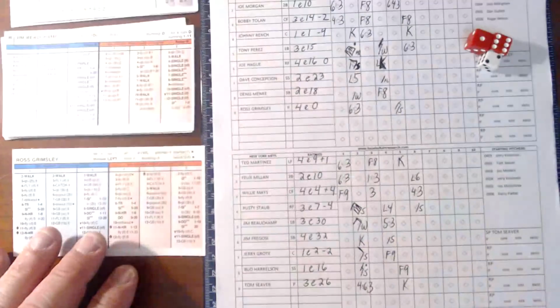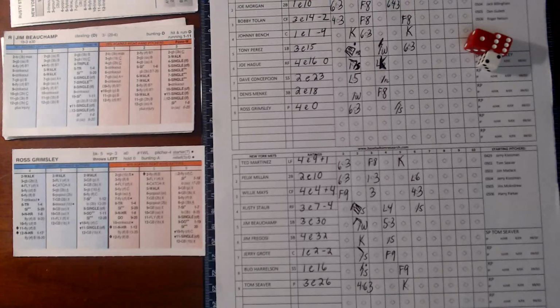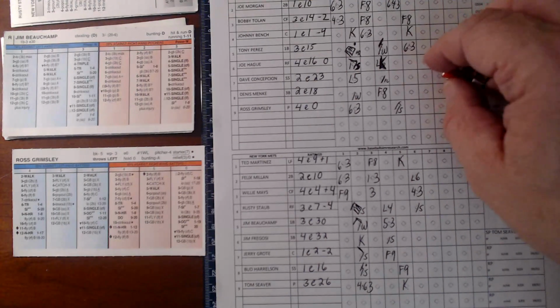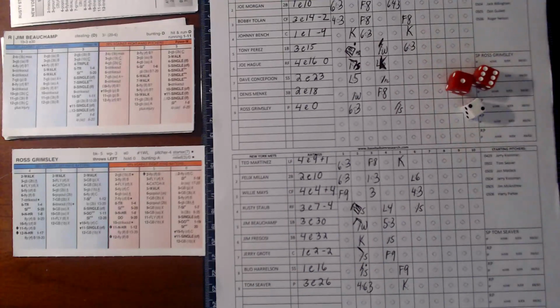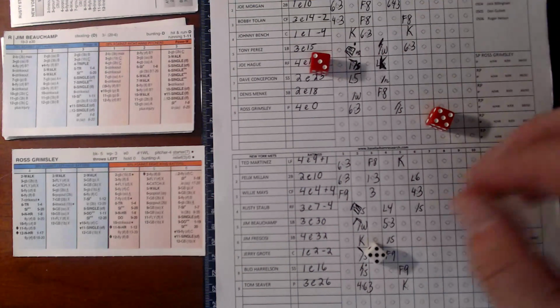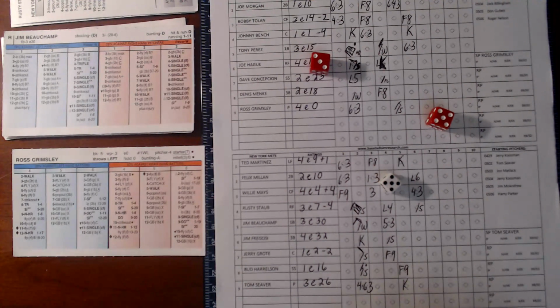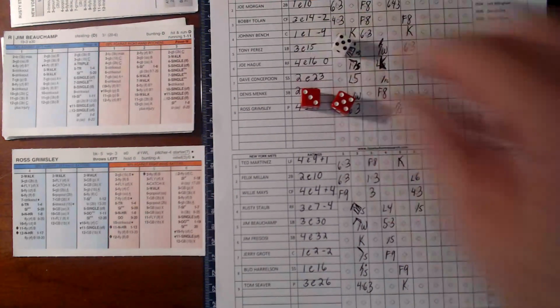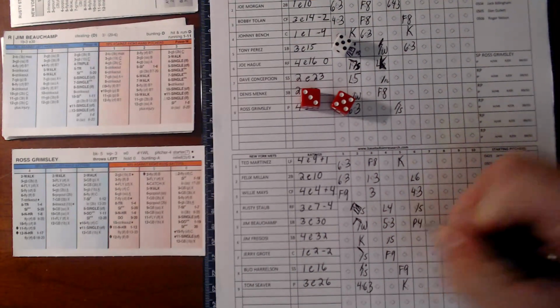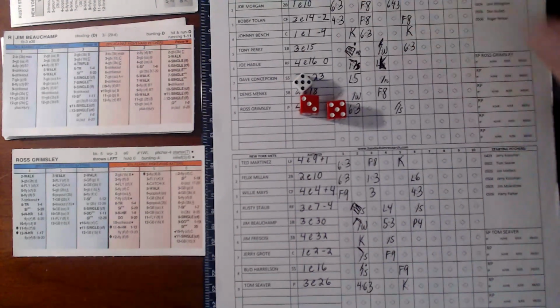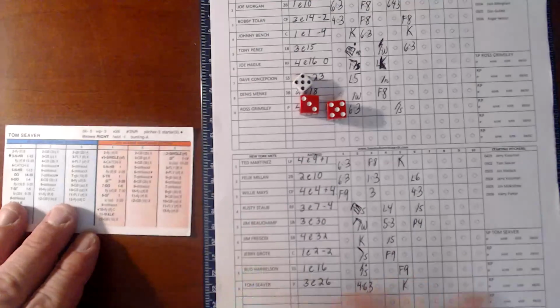Jimbo Kemp. 5-8 versus a righty. Pop out to second. We move into the 7th. Good pitchers' duel here.